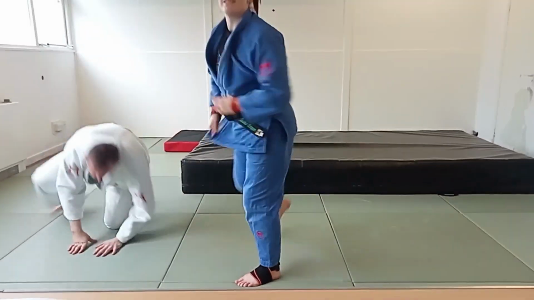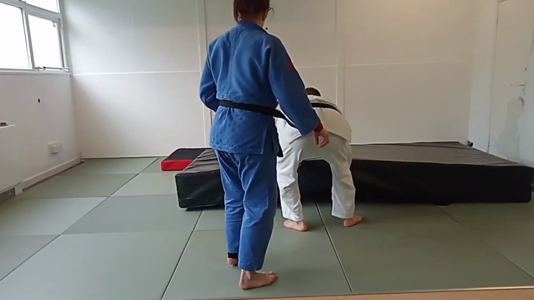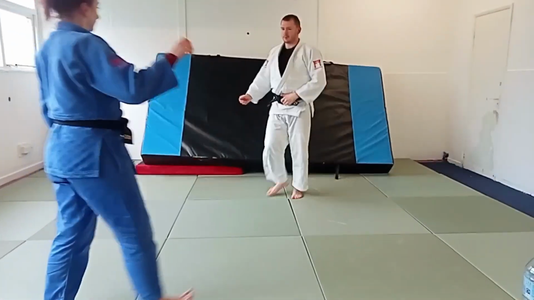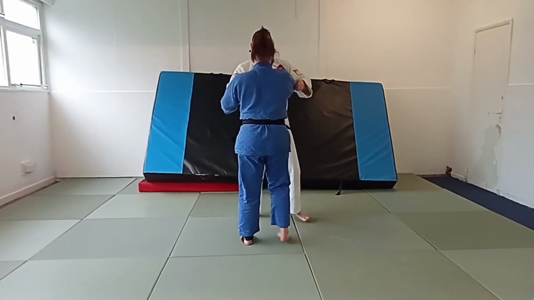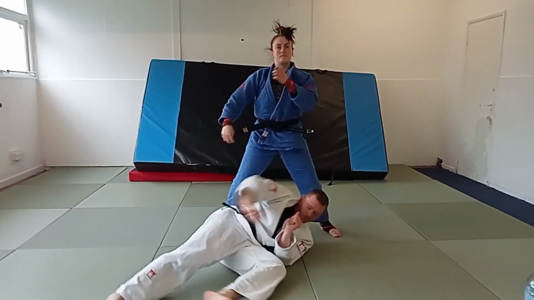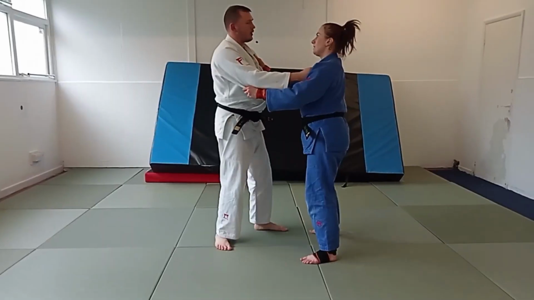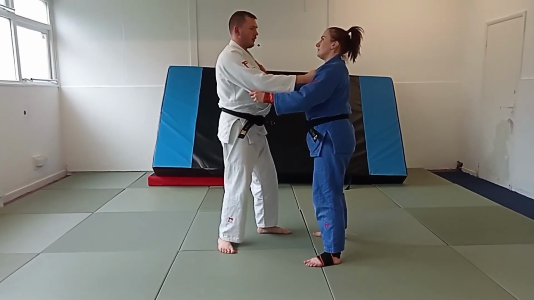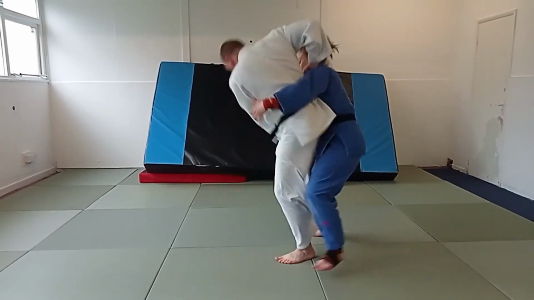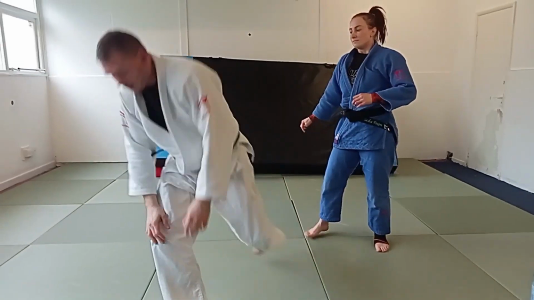Can I try that one again? Yeah. Can you move the crash mat back and do it facing me? So Alex is facing me. That's it. Cool. That's it, and then I'll see it properly. That's it, thank you. And Hane Goshi Gaeshi. Right side. And Tawara Gaeshi.